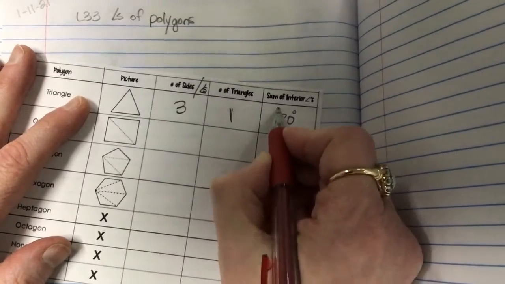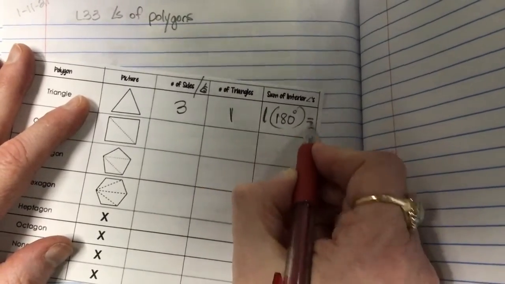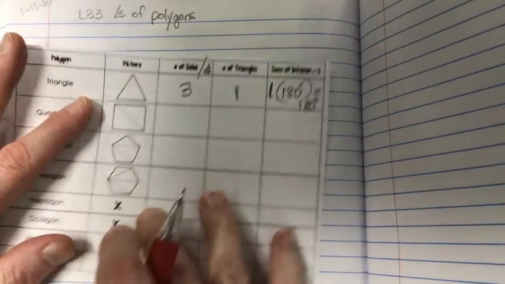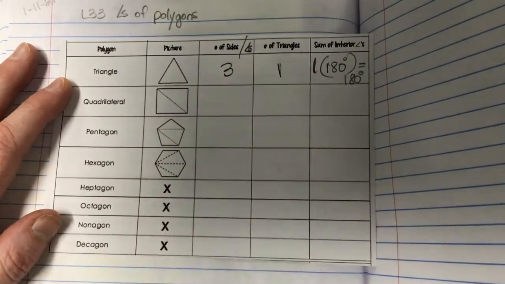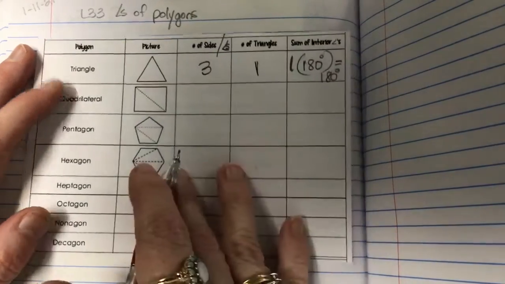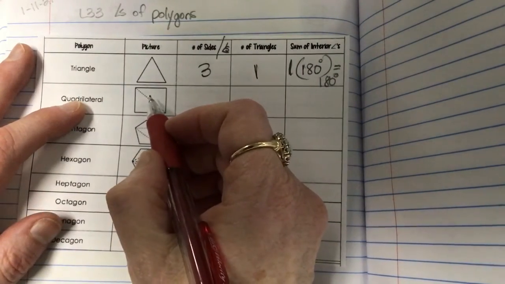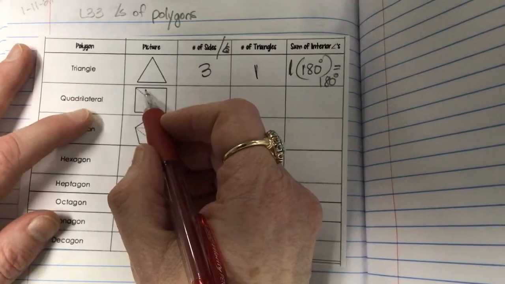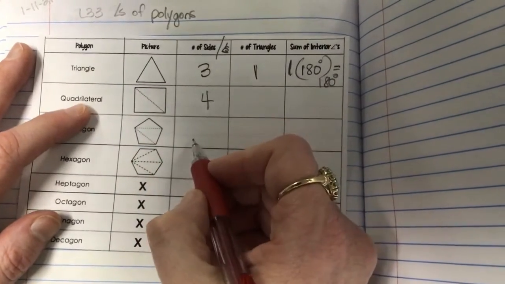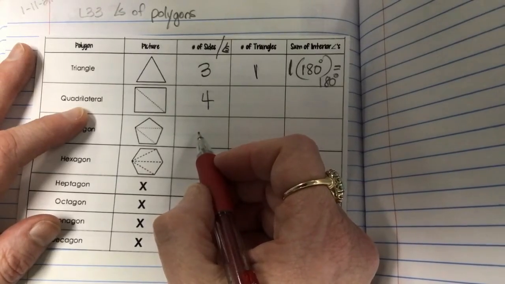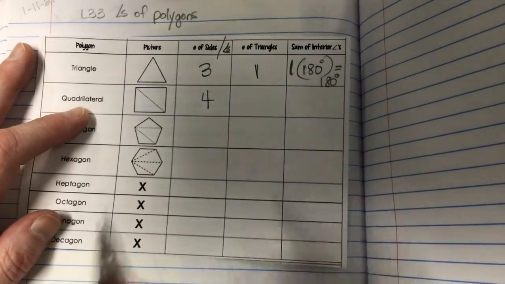Now I'm going to write it this way for a reason, because we're trying to come up with what's going to happen as we add things to it, like with a quadrilateral. A quadrilateral we know has 4 sides. Any 4-sided figure, squares, rectangles, even the figure I drew a while ago is a quadrilateral.